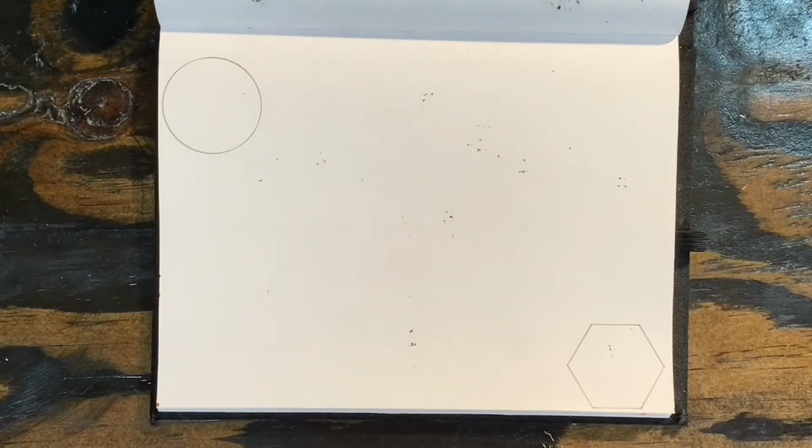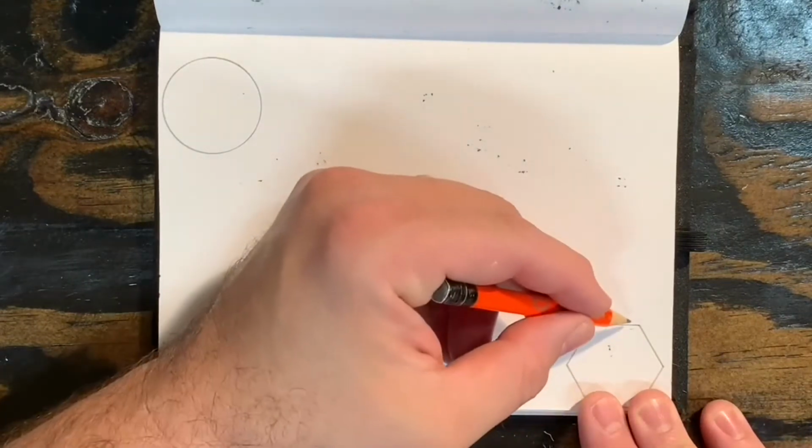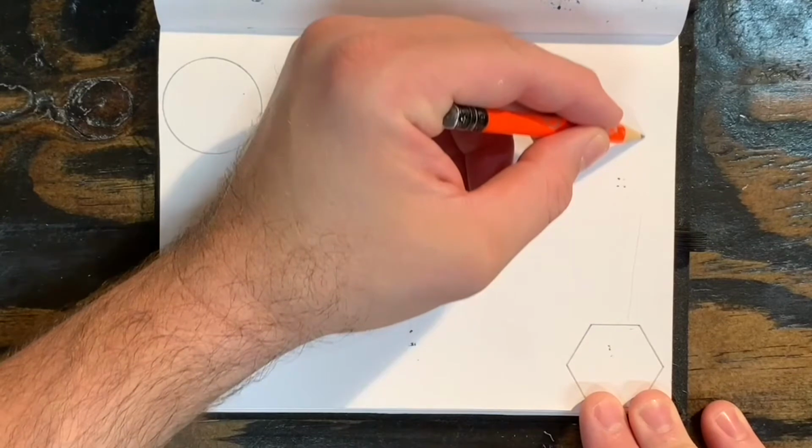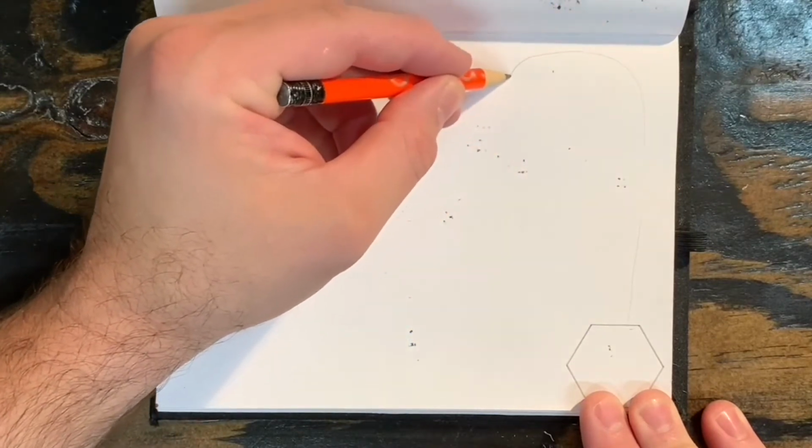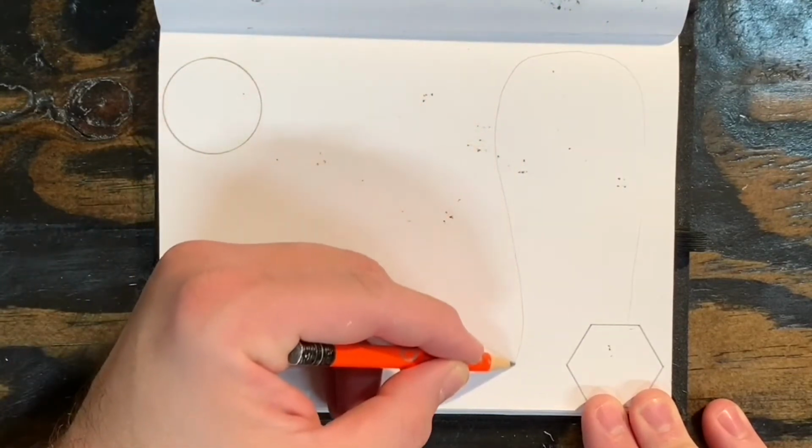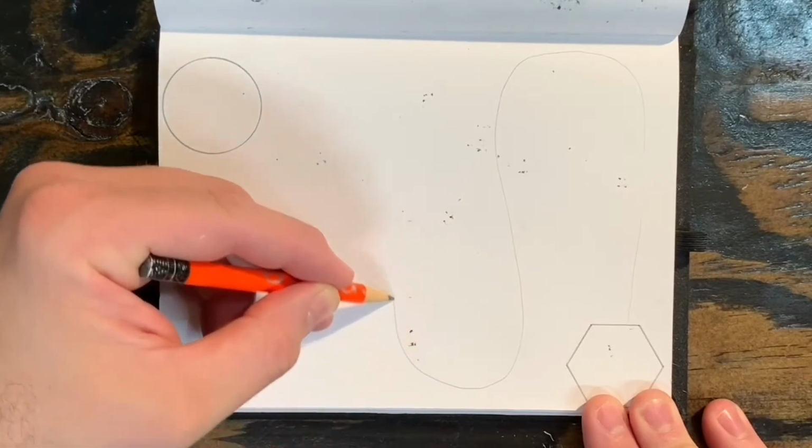The next step, we're going to draw the path. I draw the path as a line first and then add the spaces after.